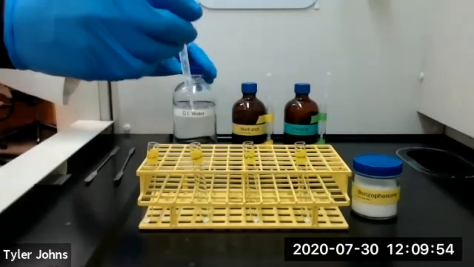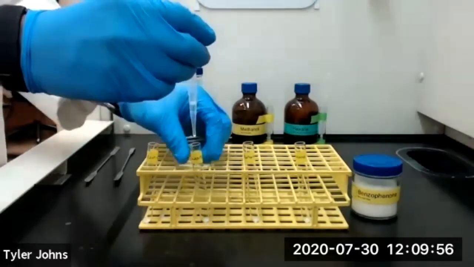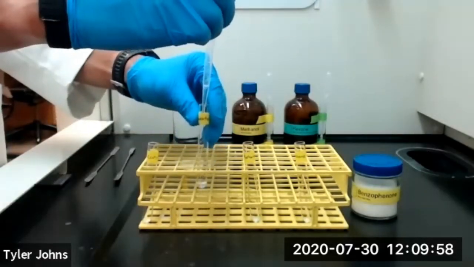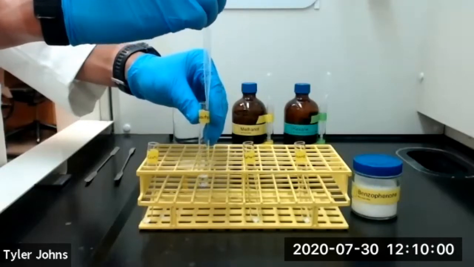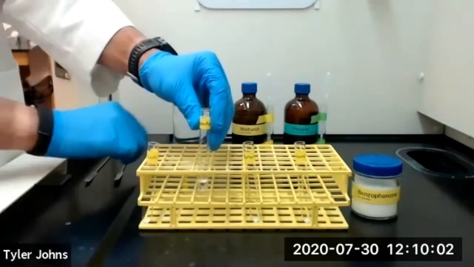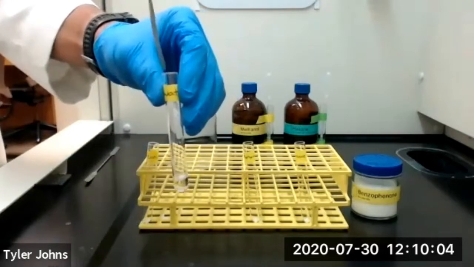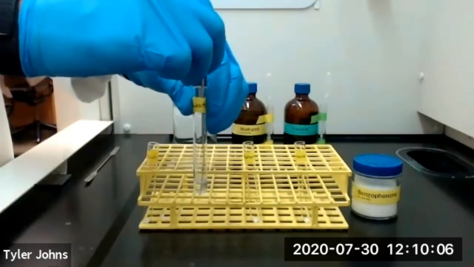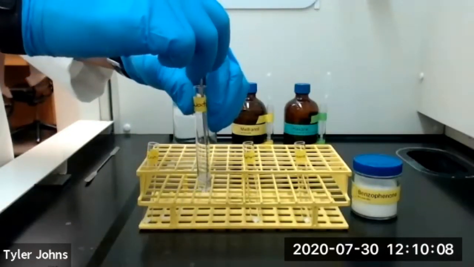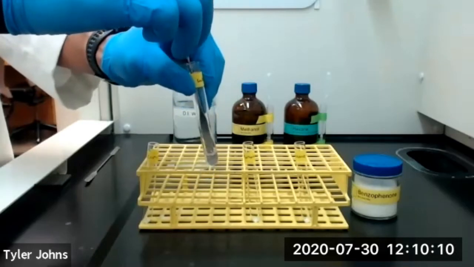So we're adding 1 milliliter of deionized water to our test tube for deionized water and the benzophenone. And then we're going to stir by swirling with our micro spatula for 60 seconds.